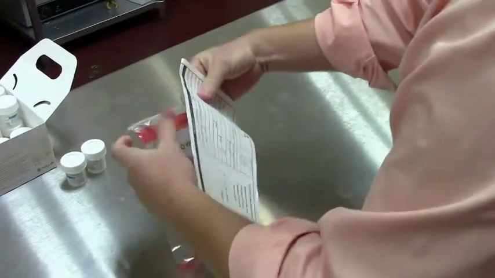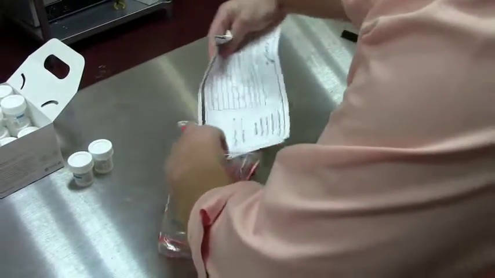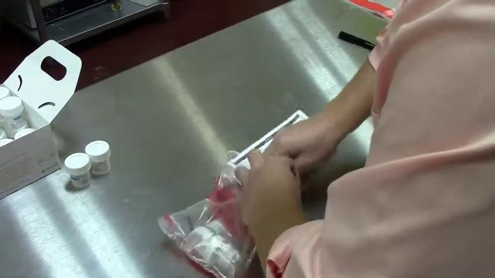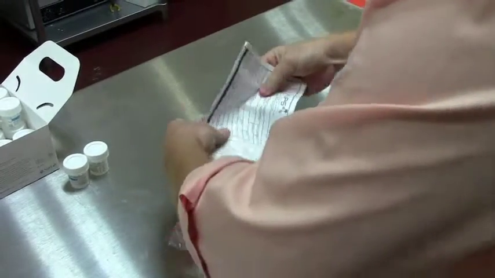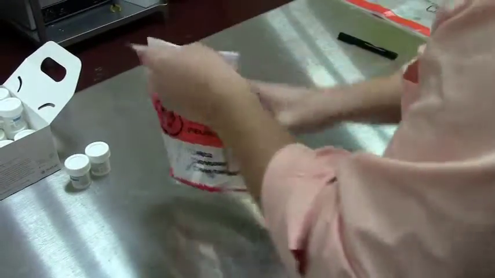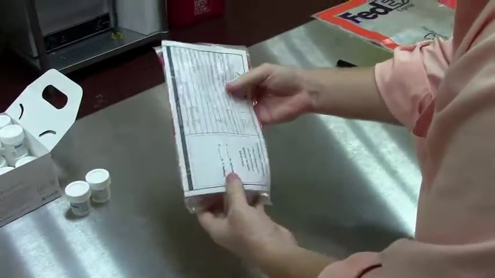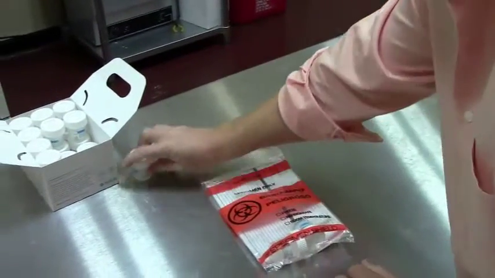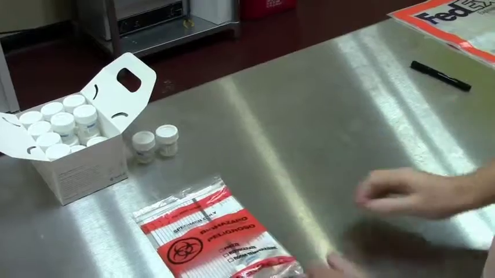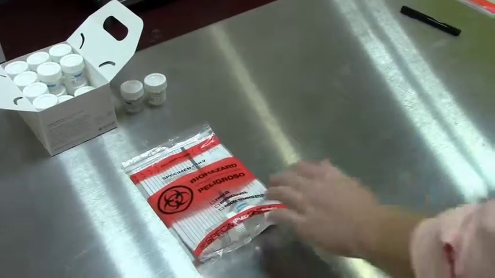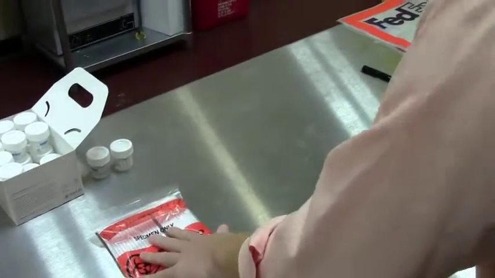there's a pocket in the back of the bag. You just place that in as so. So each patient you have will have its own separate bag. So when they get to the laboratory, we can pull it out and we can line them up as they go in numerical order.